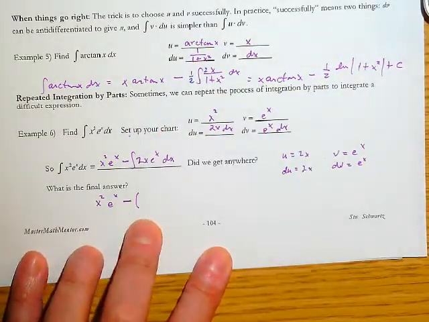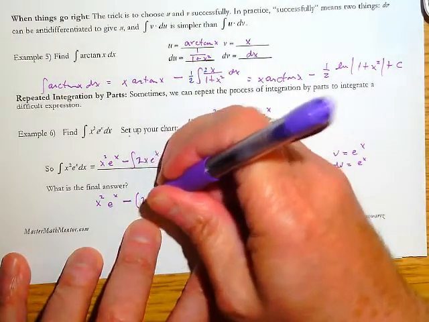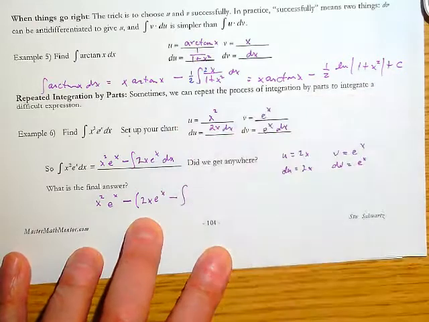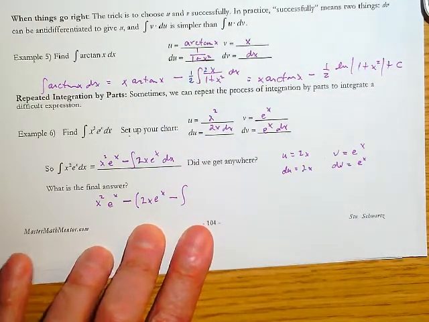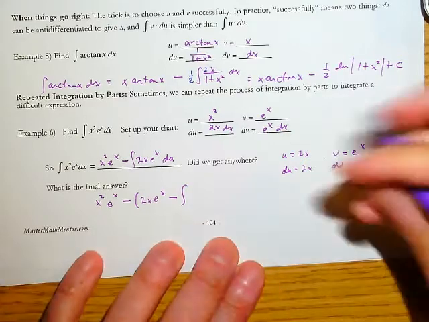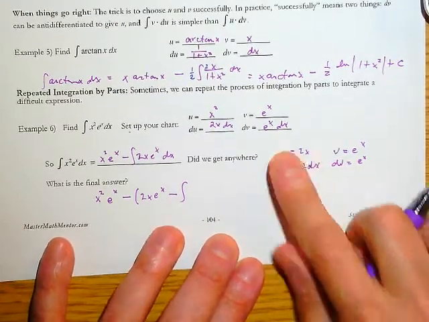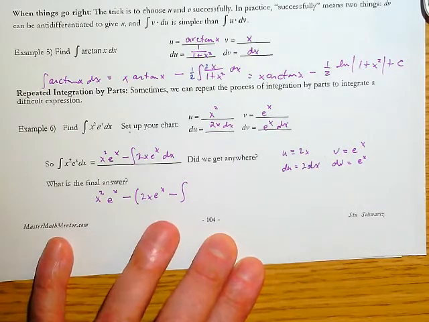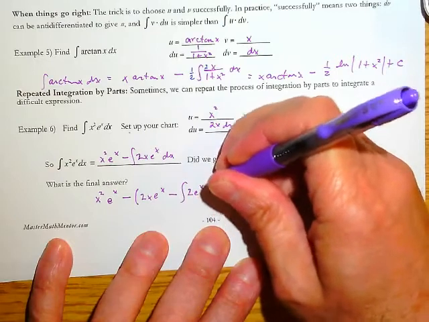So minus what? uv, 2x e to the x, minus the integral of v du. Whoops, this is 2 dx, sorry, not 2x dx, but 2 dx. So uv, 2x e to the x, that part's right, minus the integral of 2 e to the x dx.